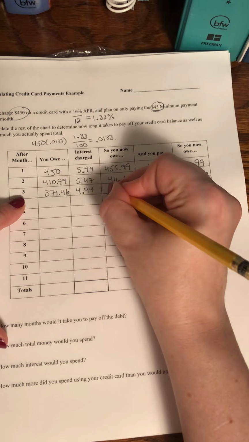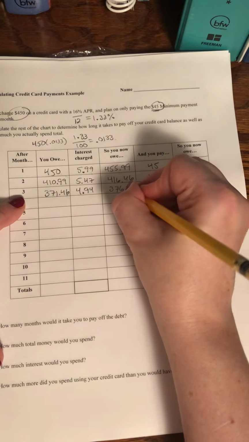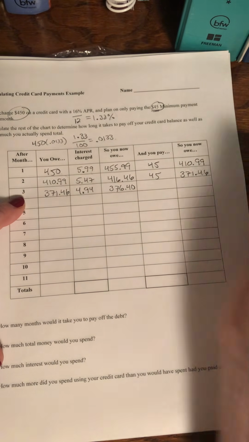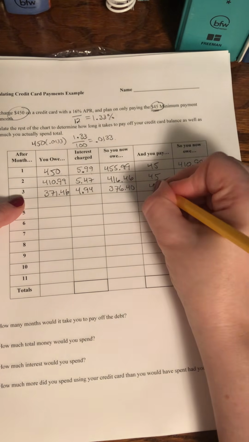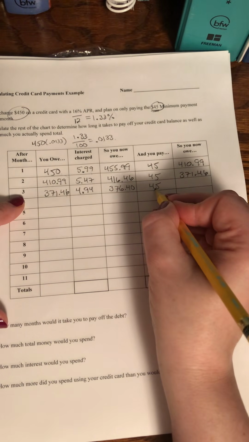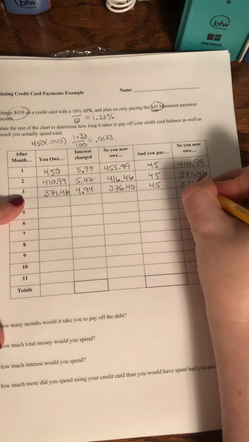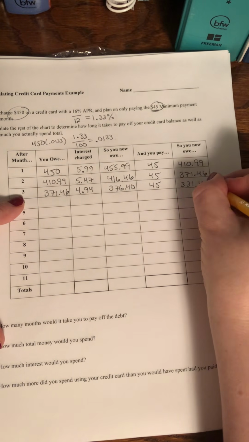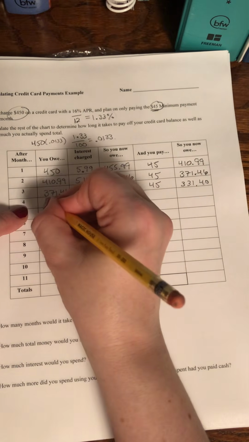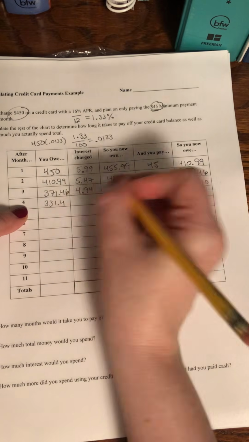And I'm going to get $376.40. Make my $45 payment, which is going to decrease my debt because I'm paying part of it off. And now I owe $331.40. Start the next month with that amount and repeat the process.